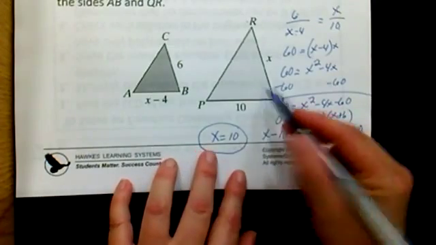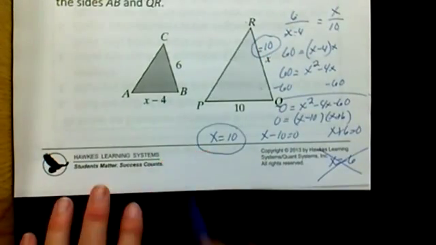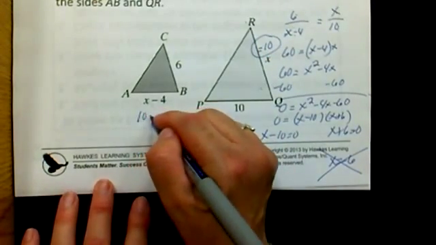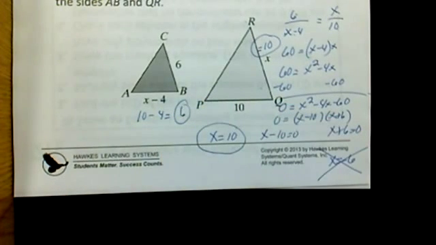So if I look at this triangle, this side is going to be equal to 10. And this side is going to be 10 minus 4 or 6. So that's my two answers to my problem, is 10 and 6. So sometimes you need to take things and do some more factoring with them.